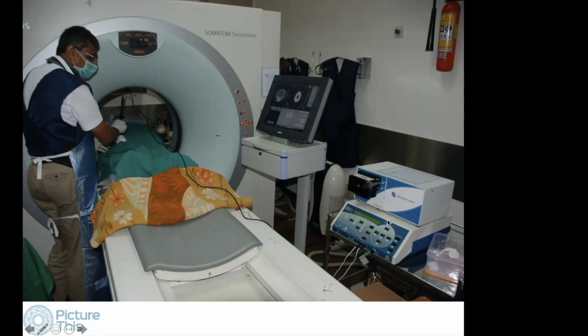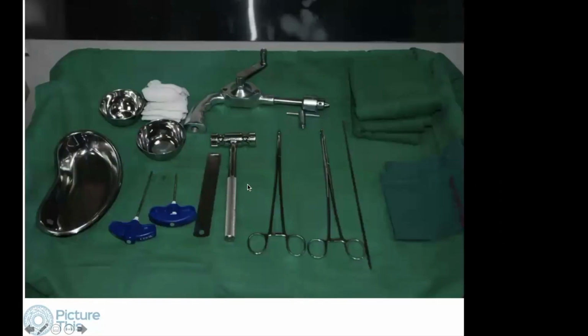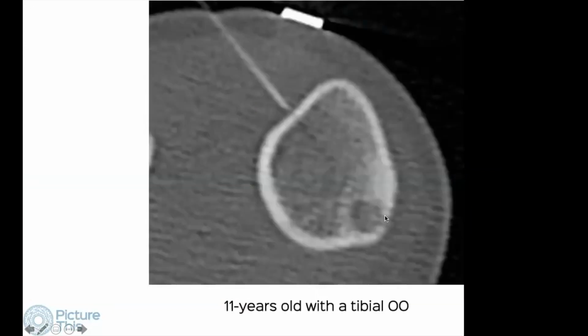That's the generator for the AngioDynamics machine, and that's the electrode that you see here. That's the tray that we have, with a hammer. There's an 11 gauge needle; we use the one from Cook. There's also another, a non-shielded needle. This is a shielded needle, and therefore we have to make the change with the K wire, and we use a drill. We now have a battery operated electrical drill that we use as well. So this is an 11-year-old with a tibial osteoblastoma that we wanted to treat.